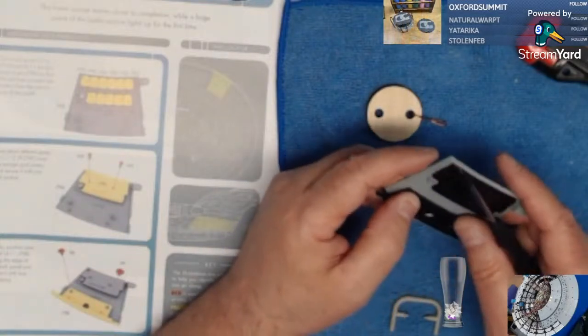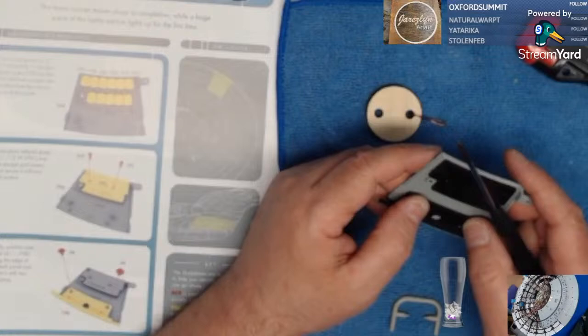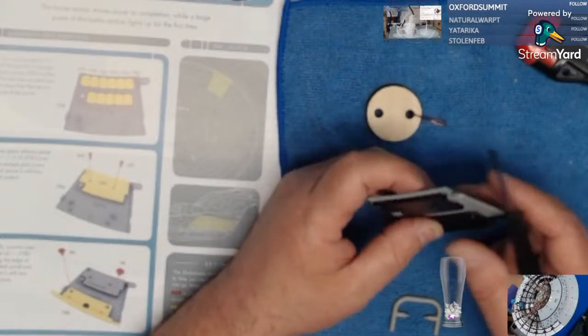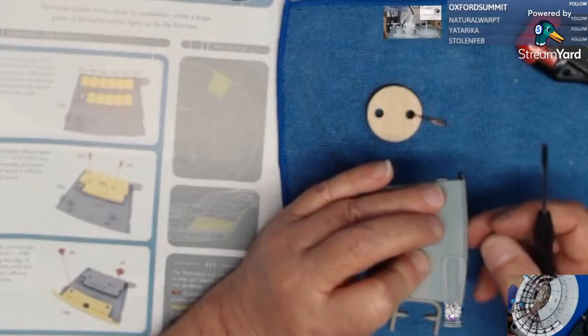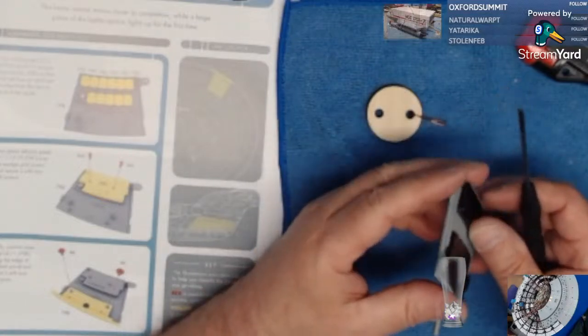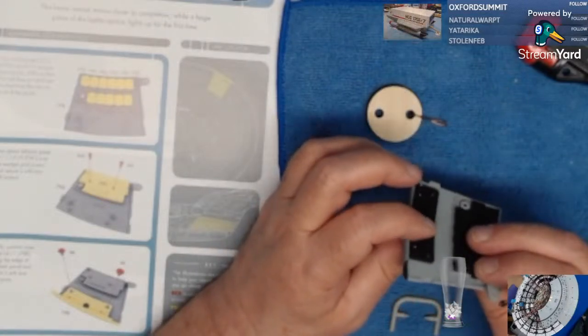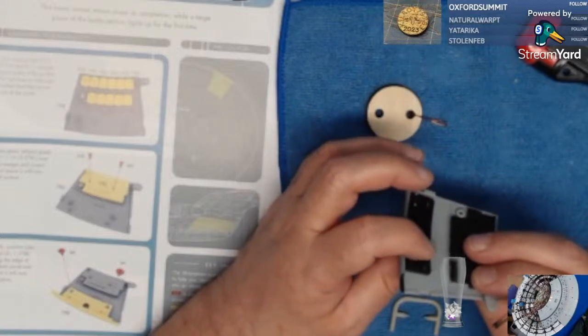I don't like that. Finally position outer panel along the edge of the panel deck and secure with 2 IM screws. I don't really like that. The other ones weren't like that. And I can't really tighten that down more. Or can I?